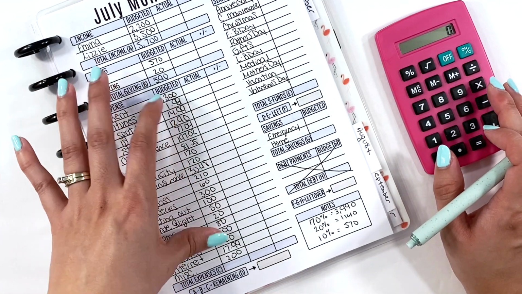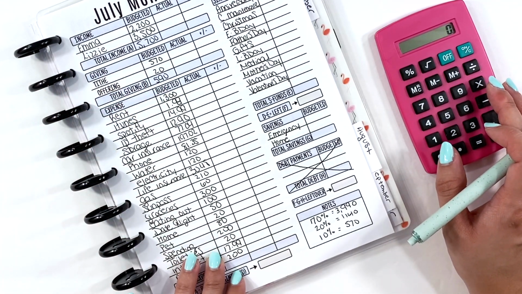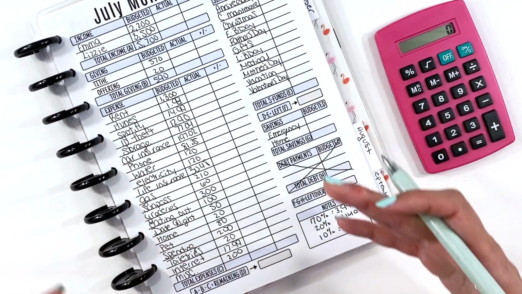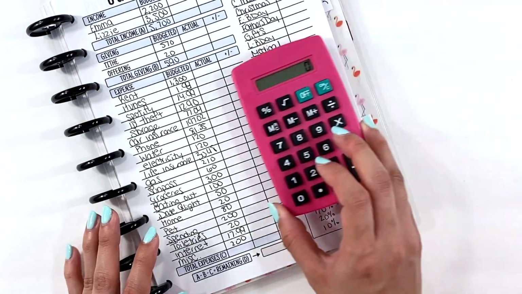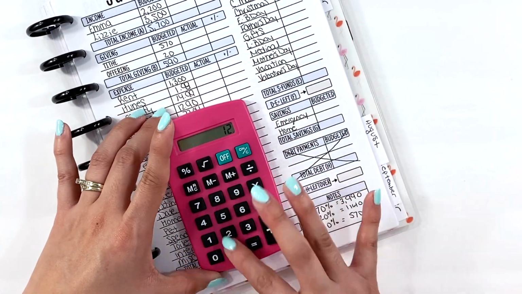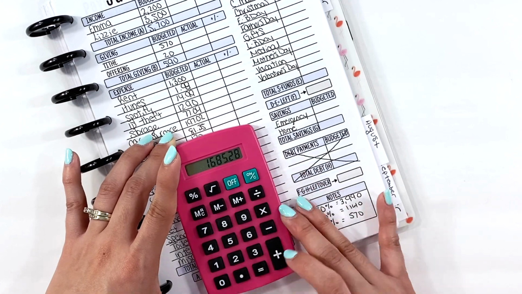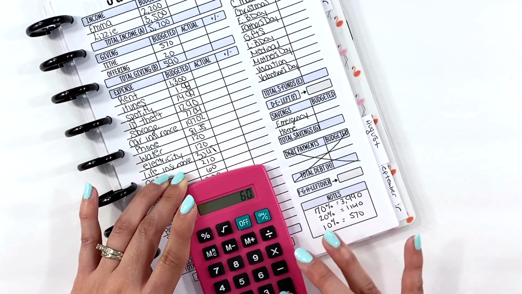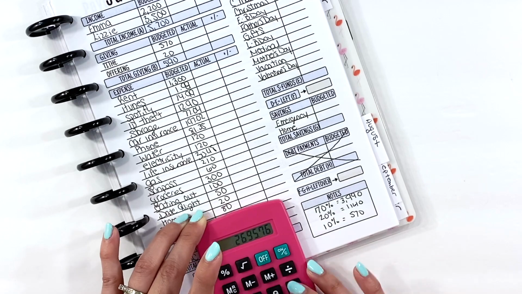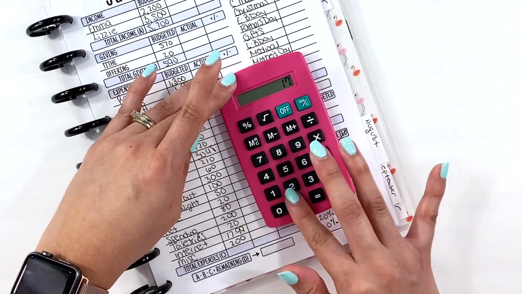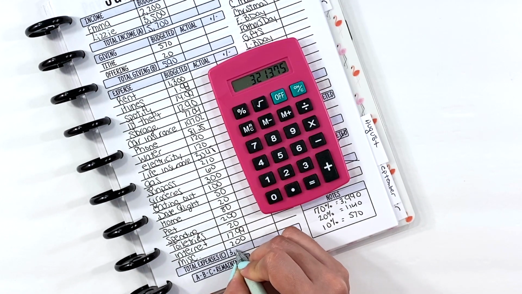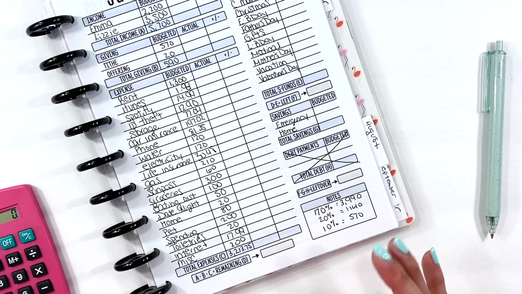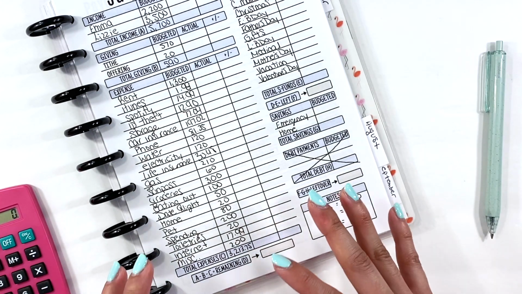So let's go ahead and add up all of our expenses, and hopefully we are close enough to that 70% for the expense portion. All right, the total of this comes to $3,213.75. And I want to explain something before I continue.